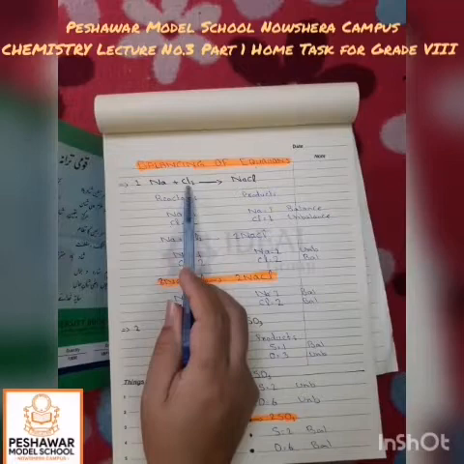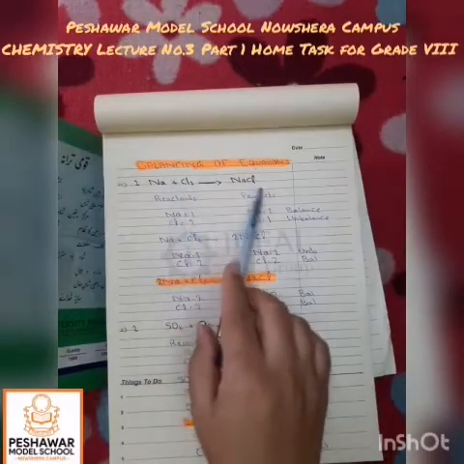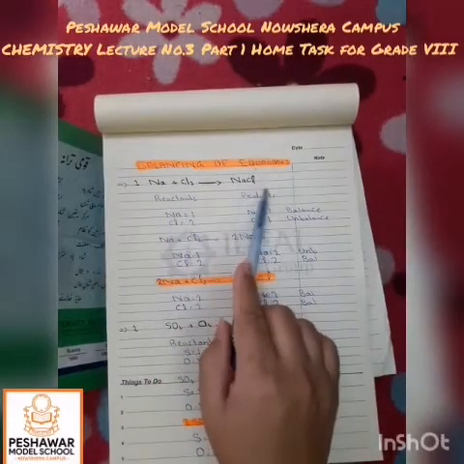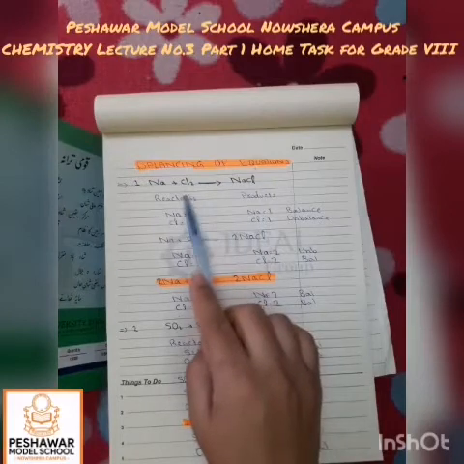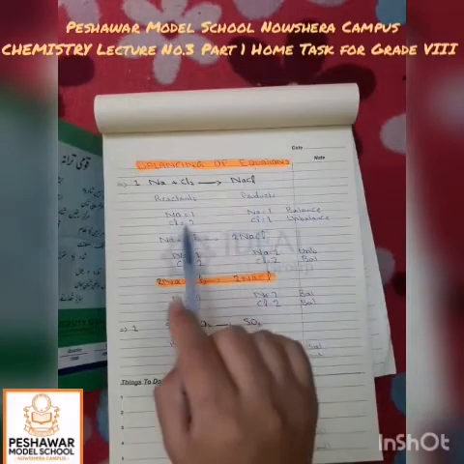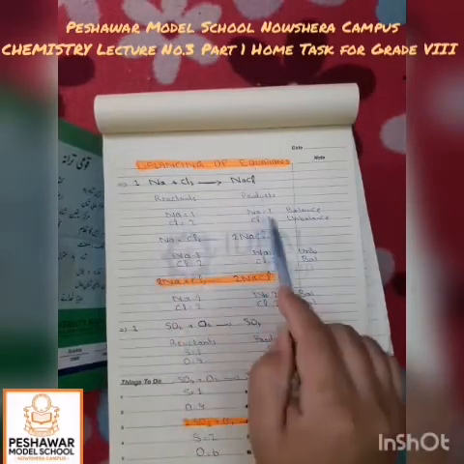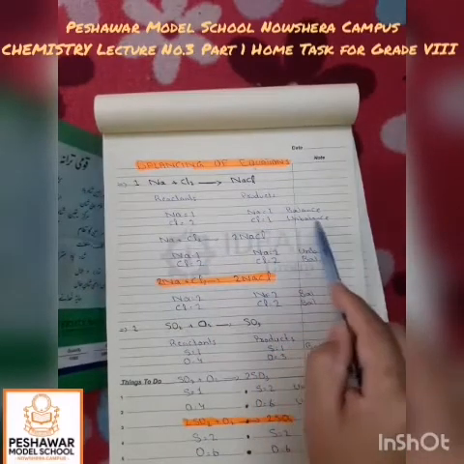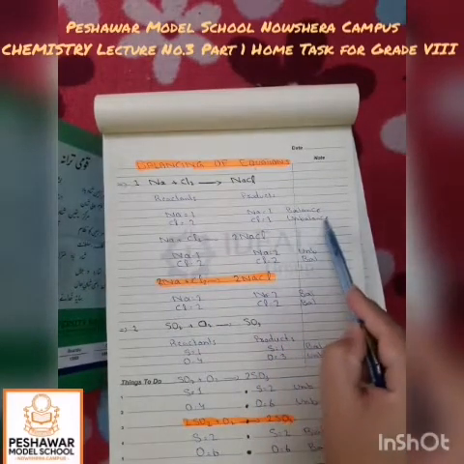How many chlorine atoms do we have in the product? We have one chlorine in the product. It is unbalanced. In balancing, the number of atoms on both sides must be the same, but here the number of atoms is different on both sides. In the reactant we have two chlorine, but in the product we have one chlorine. It is unbalanced. Okay, write "unbalanced" in front of it.